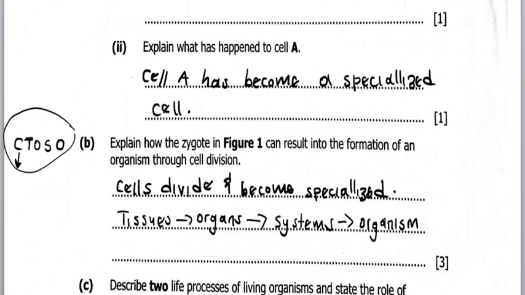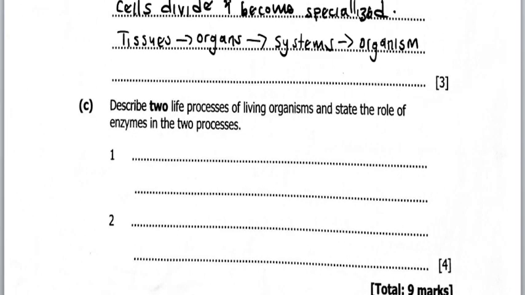Describe two life processes of living organisms and state the role of enzymes in the two processes. Now, the two processes that you should just consider, number one, is anabolism. Anabolism is a life process where complex molecules are made from simple molecules. For instance, photosynthesis. Photosynthesis is an anabolic reaction.